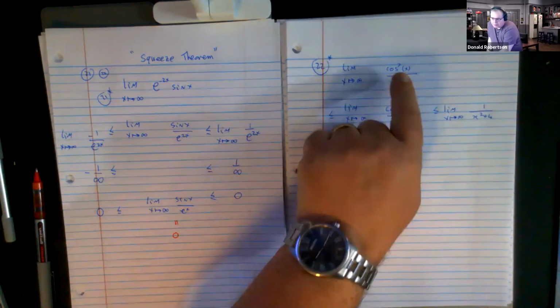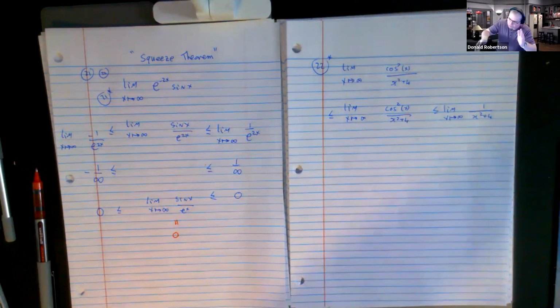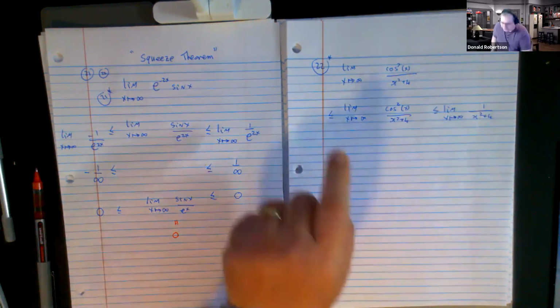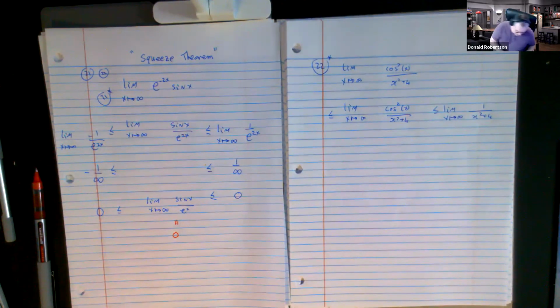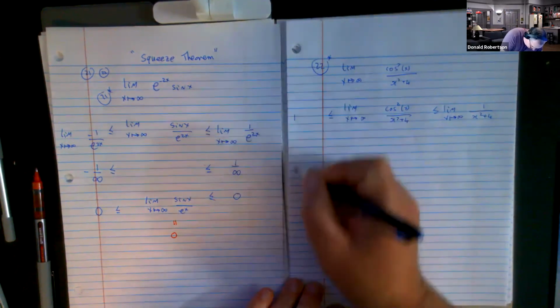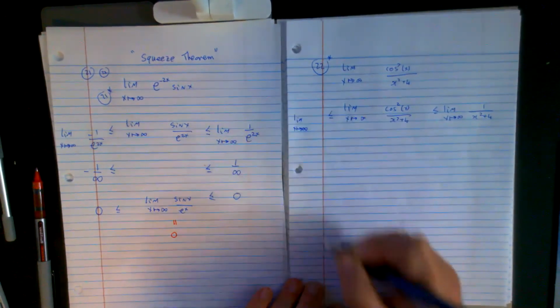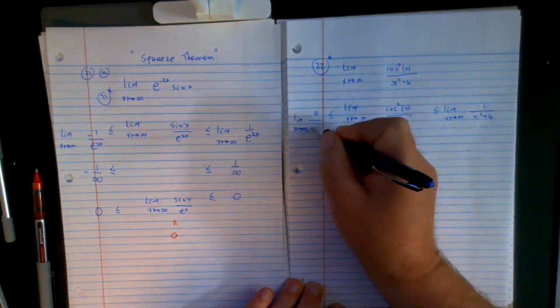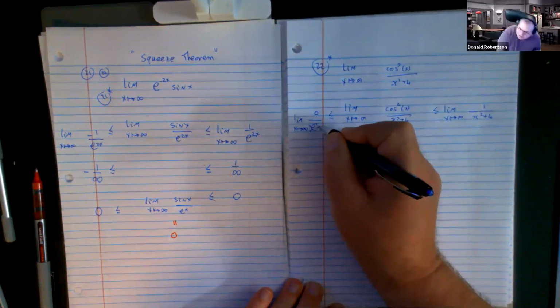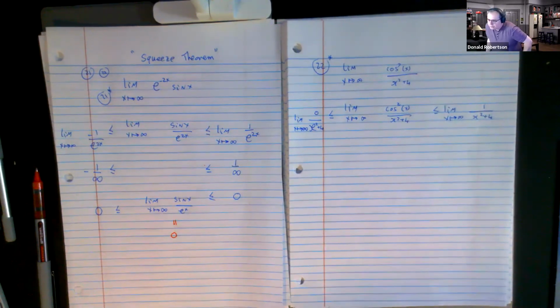Now, when you think about cosine, it goes between 1 and -1, right? But when you square cos squared, don't all the negative numbers turn into positives? So all the -1/2 become +1/4. So what is the smallest value that cos squared will ever be? It's not 1 and it's not -1. It's 0. Does that make sense? 0 is the smallest value that cos squared can ever be.